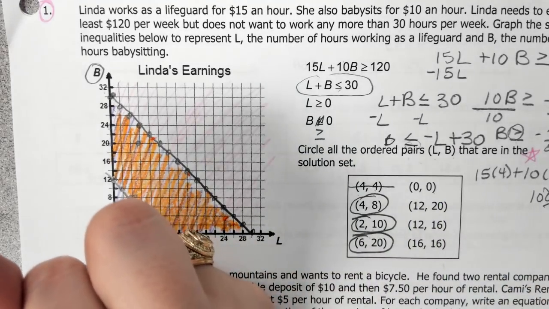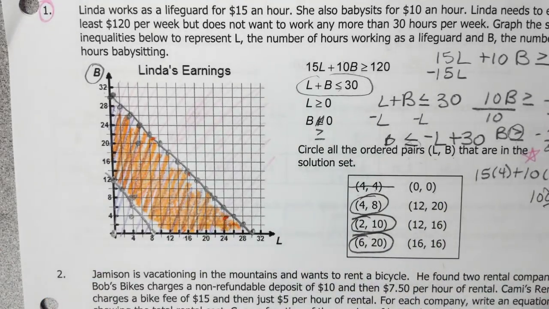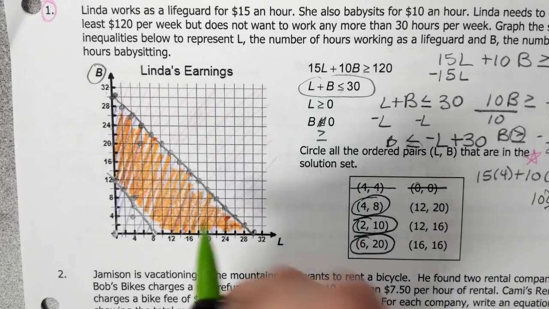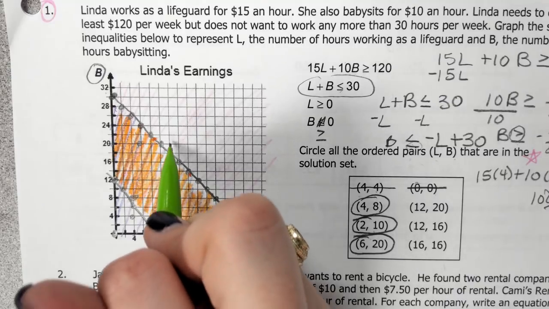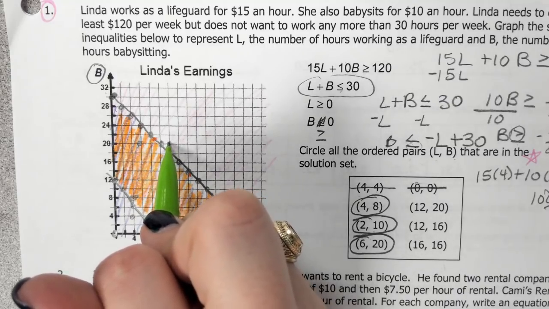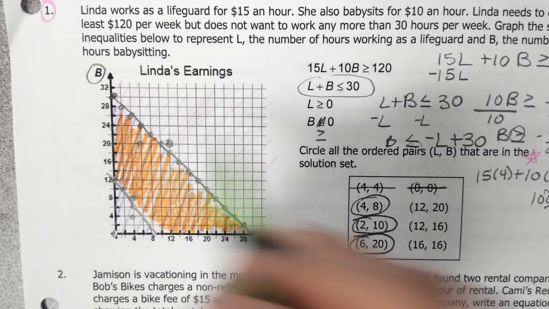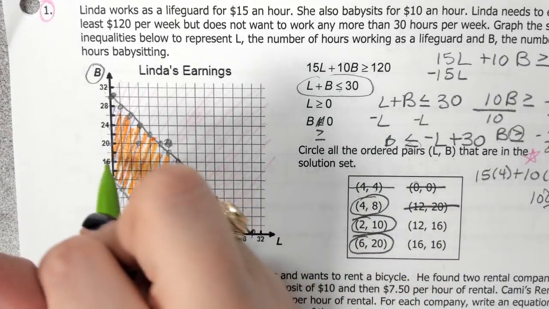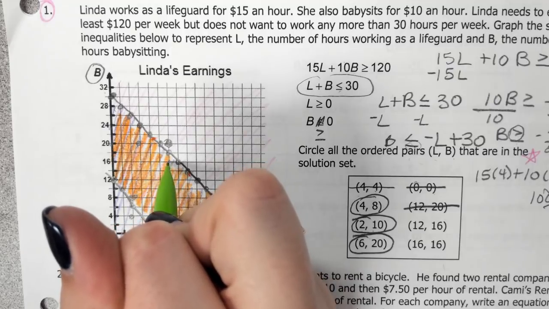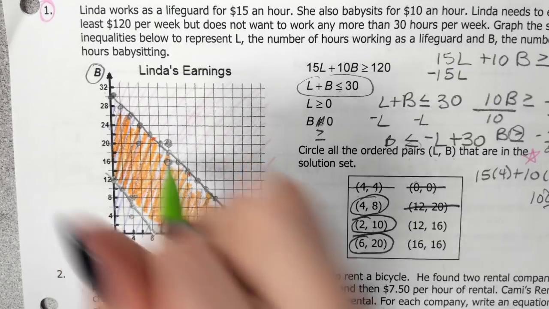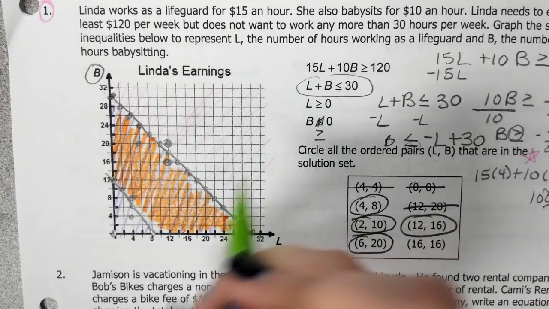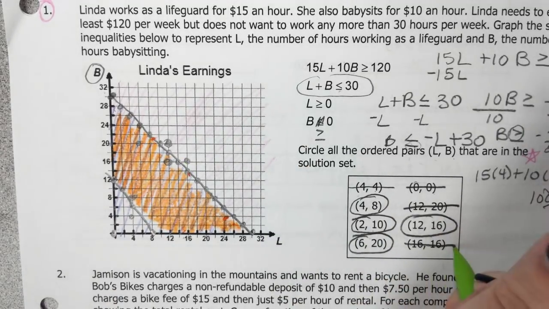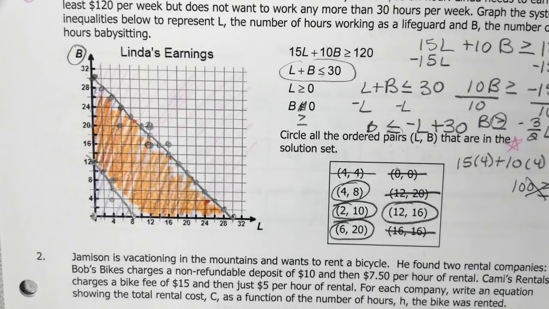0, 0, well 0, 0 is down here, definitely not in that combined shaded region, so we know that one's not a solution either. 12, 20, well that's all the way up here. It doesn't work, not a solution. 12, 16 is right here. That is in the shaded region, so we're good to go. 16 up here above, so it doesn't work. So our only 4 are the ones that I circled.